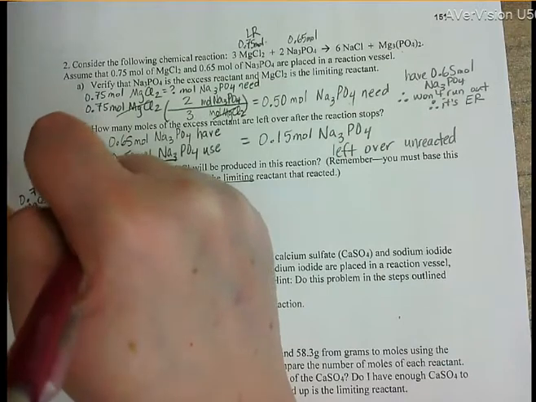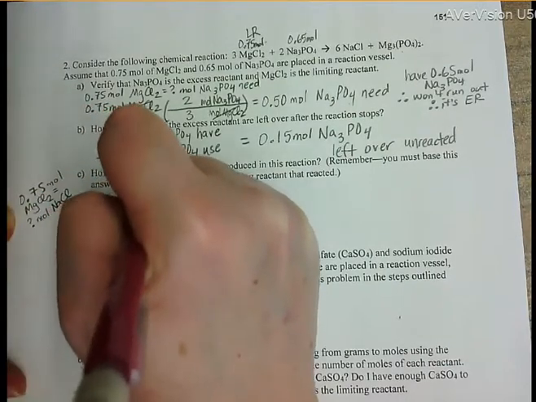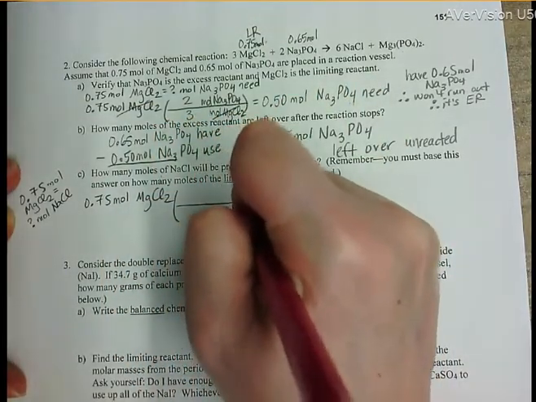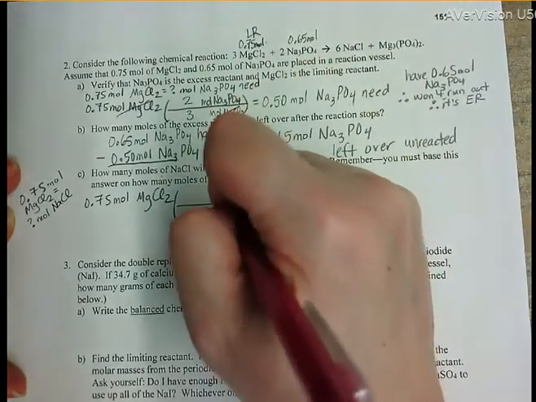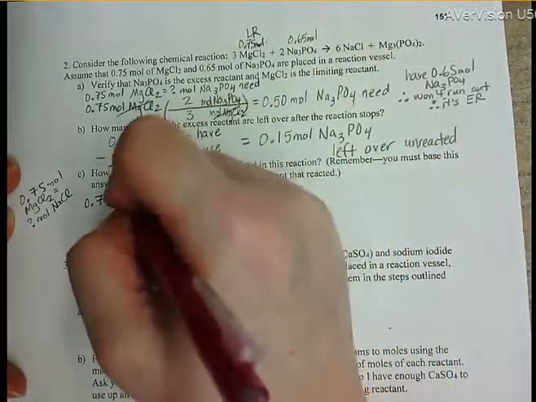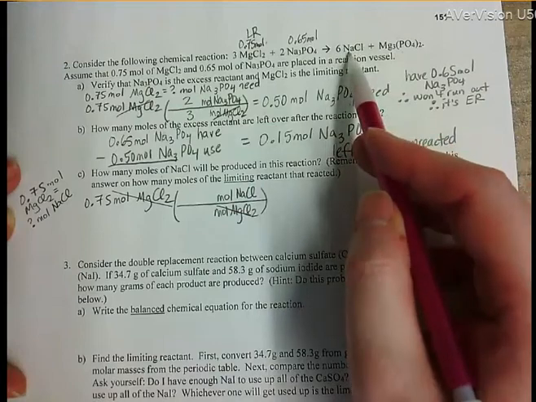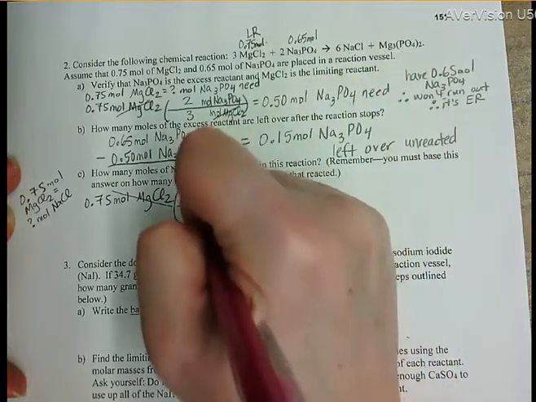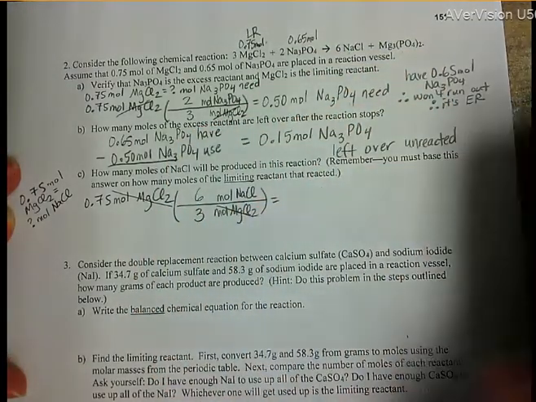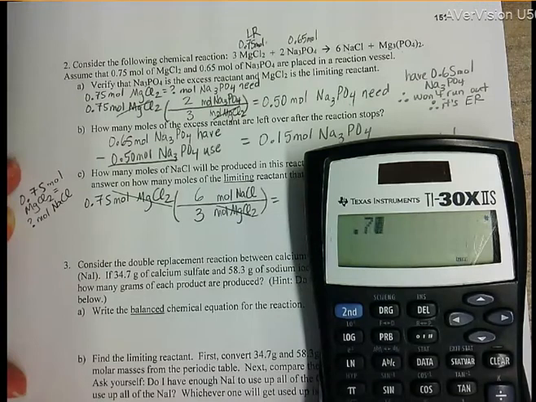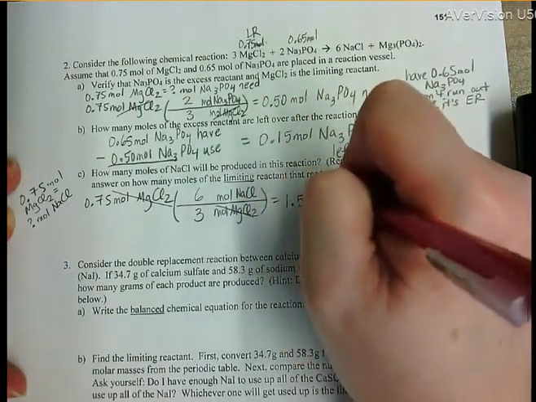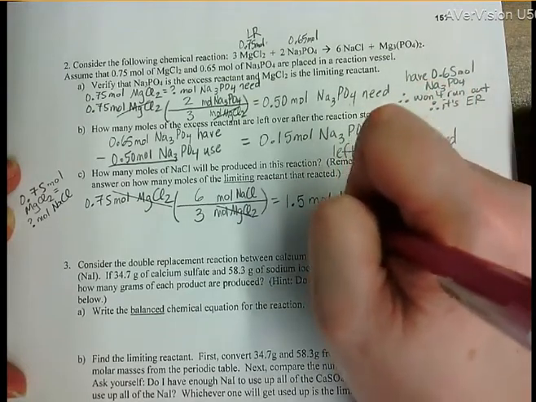So I start with my 0.75 moles of magnesium chloride. Moles of magnesium chloride go on the bottom so that they'll cross out. I'm going to do moles of sodium chloride on the top. Again, my coefficient on sodium chloride is 6. My coefficient on magnesium chloride is 3. I can't reduce that. I do need to actually use those numbers. So 0.75 times 6 divided by 3, right? And I get, with two significant figures, 1.5 moles of sodium chloride that I produce.